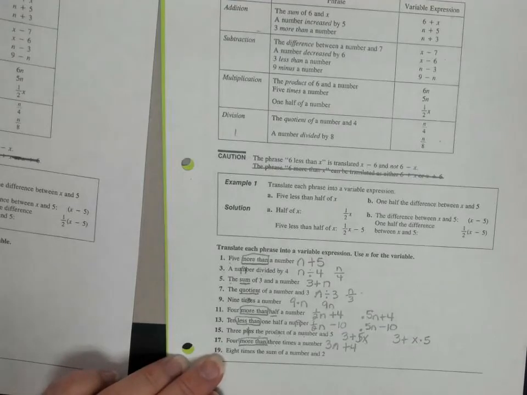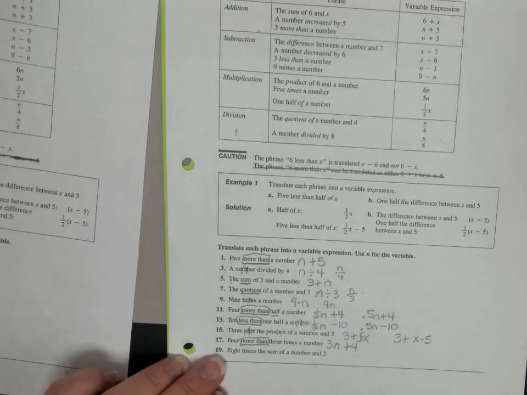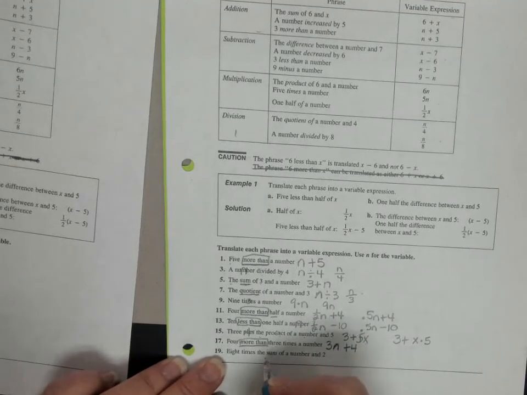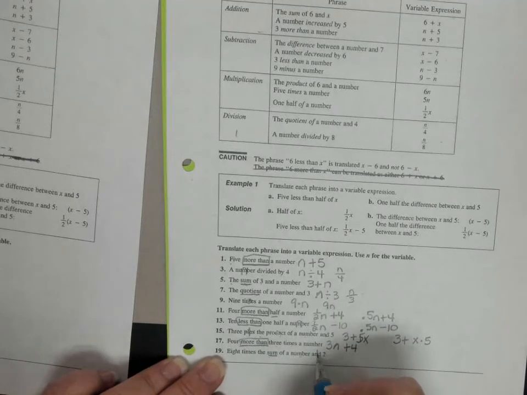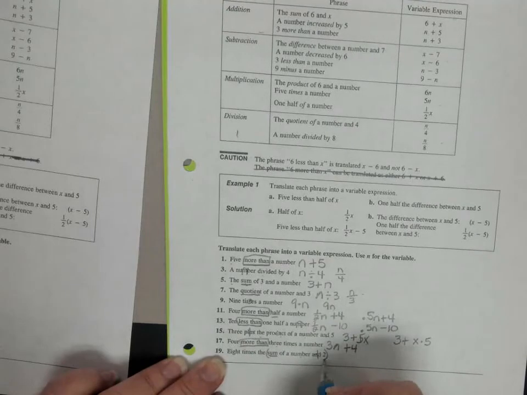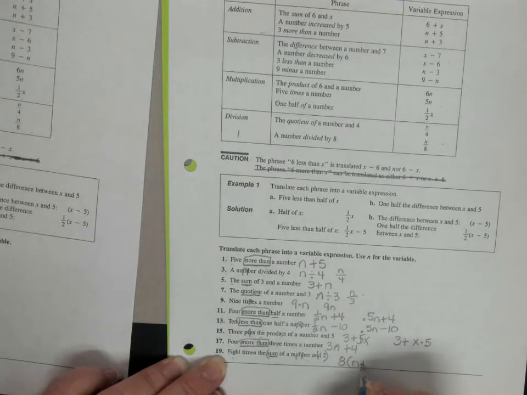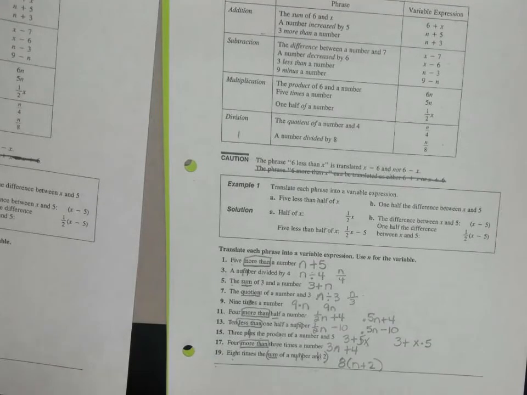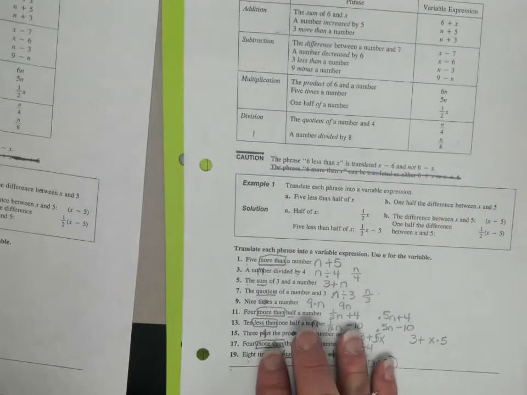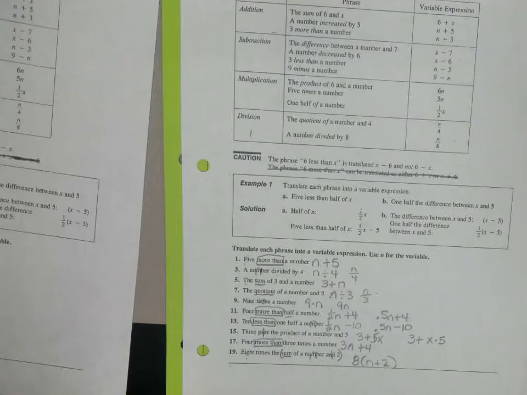Now these are really tricky, and you shouldn't have any of these in 8th grade, so I wouldn't get all worried about it, but I'm going to show it to you anyways. The sum of a number and 2. Remember, sum means to add, okay? And they want to add a number and 2, and then they want you to multiply it times 8. So 8 times the sum of a number and 2. Okay? I know it's a lot to take in. So don't worry. We're going to start out a little bit slow and then we'll move up.